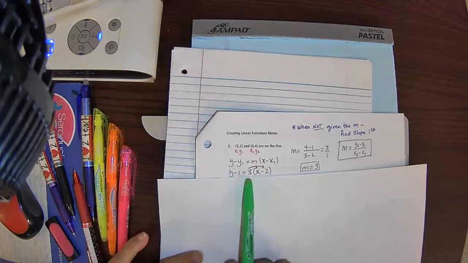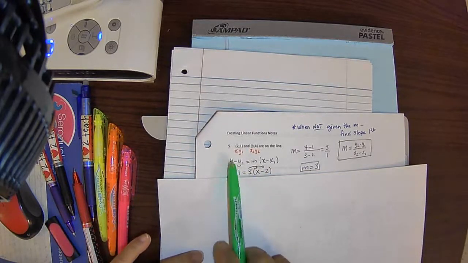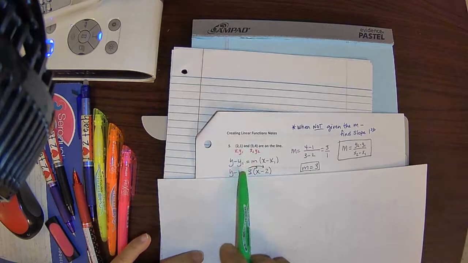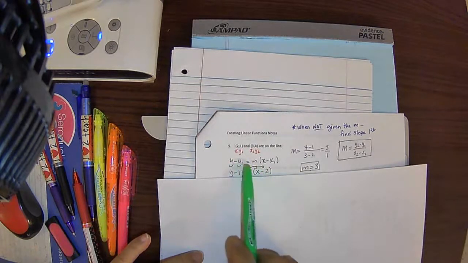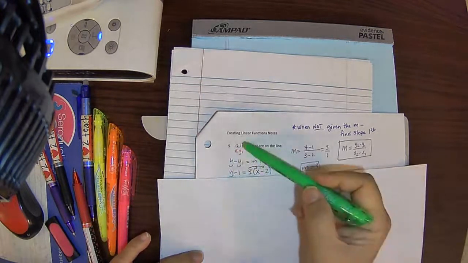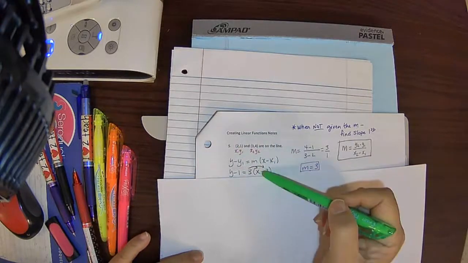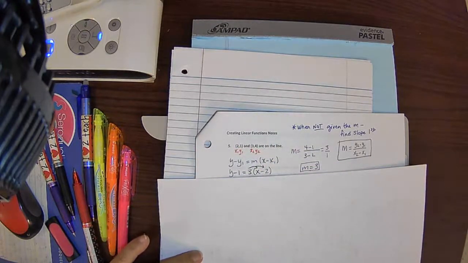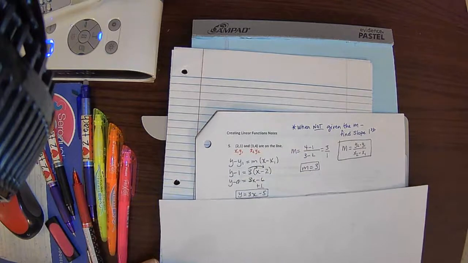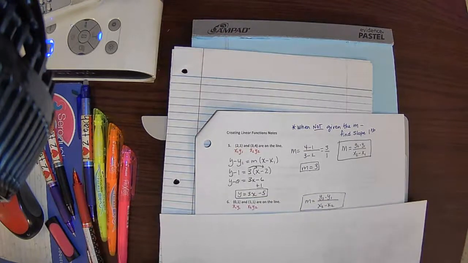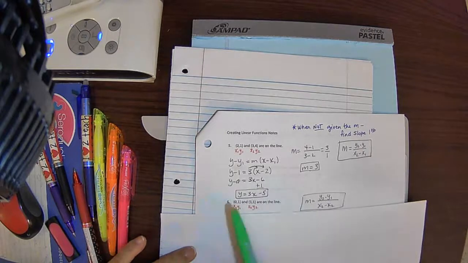Here's my slope. Here is my y sub 1. Here is my x sub 1. Okay, use that ordered pair. Okay, just sub 1s there. And then we get our answer, which is y equals 3x minus 5. The only difference here is we are using the slope formula because we have to find the slope first.